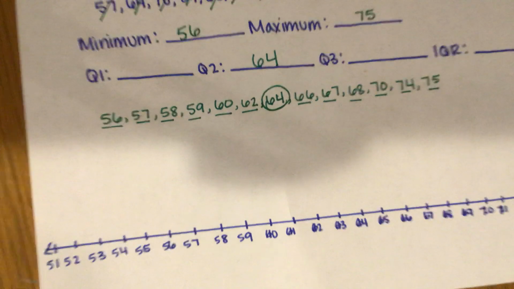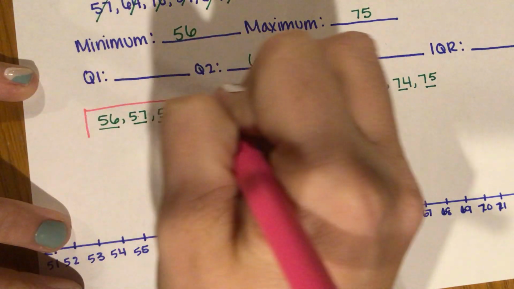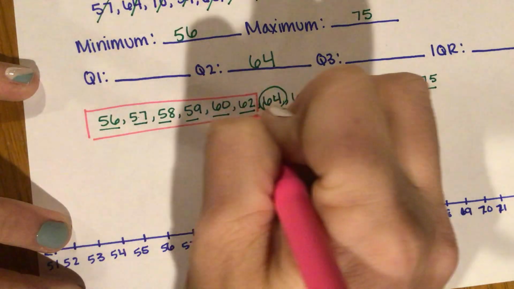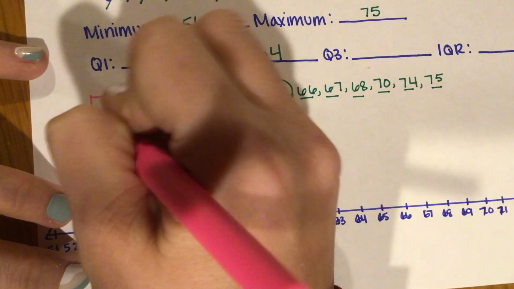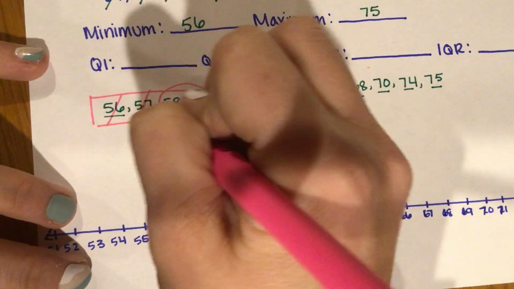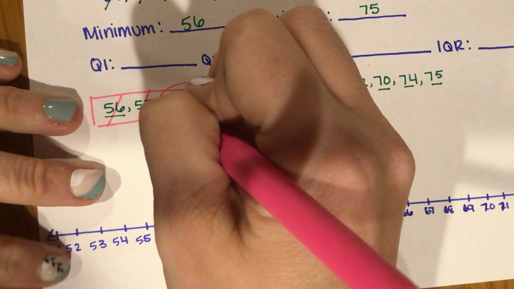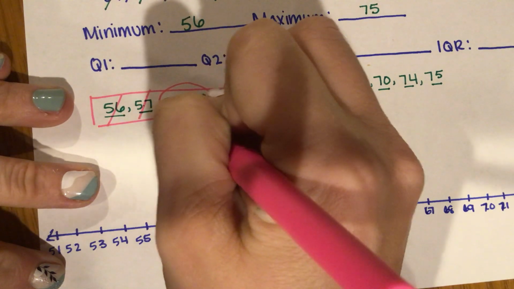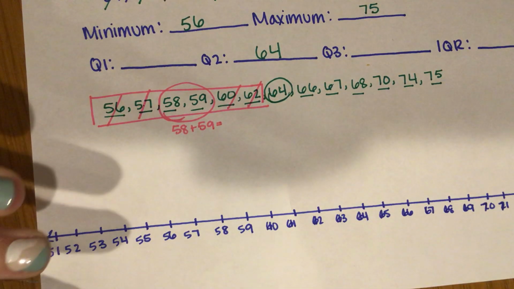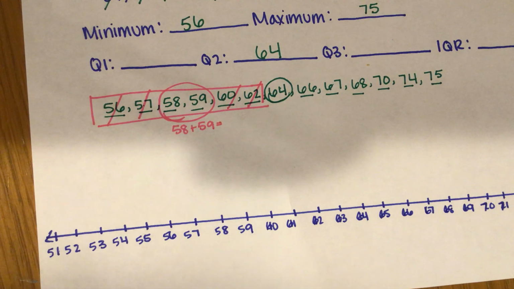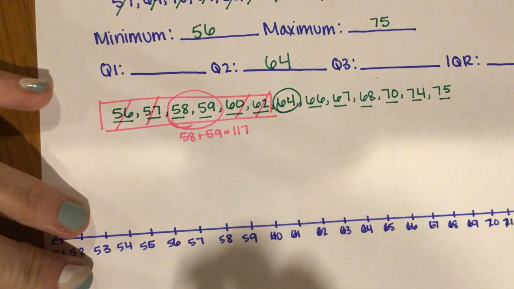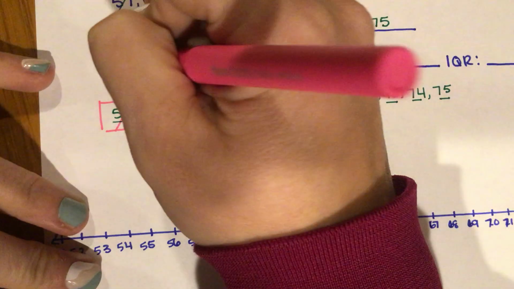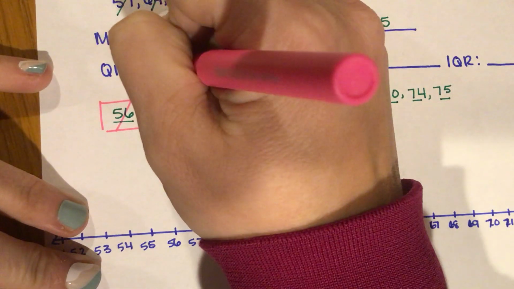At this point, again, I'm going to look at my bottom half of my data to determine what Q1 is. Look at that. I have two numbers again. 58 plus 59 equals 117 divided by 2 is 58 and a half.